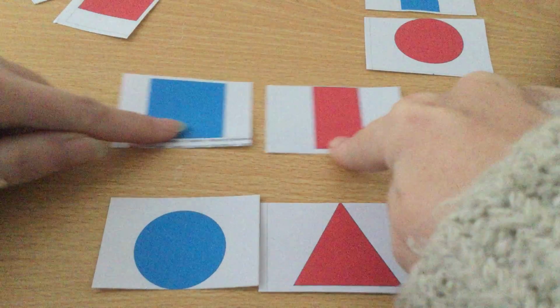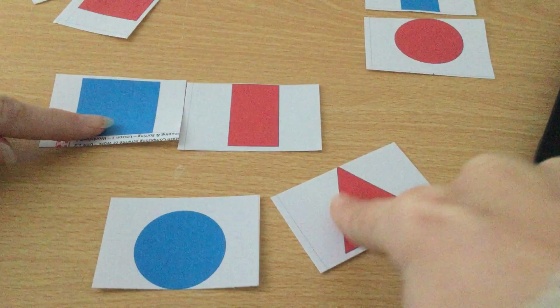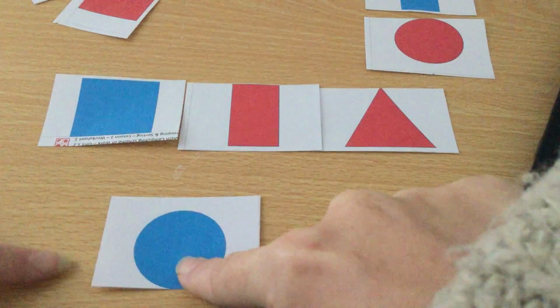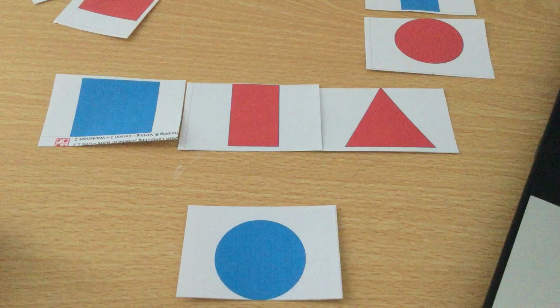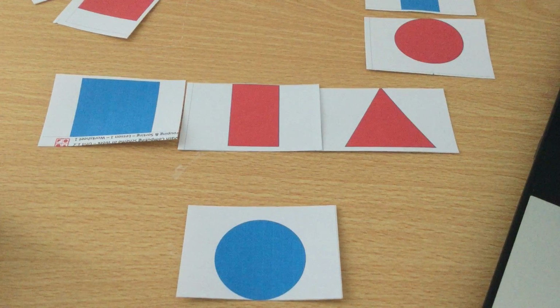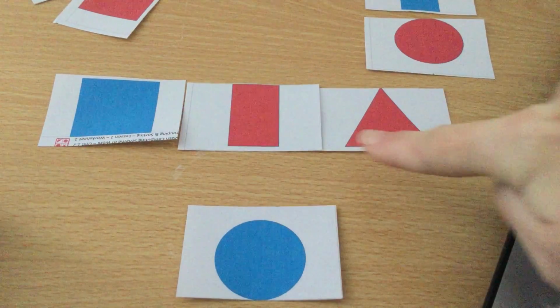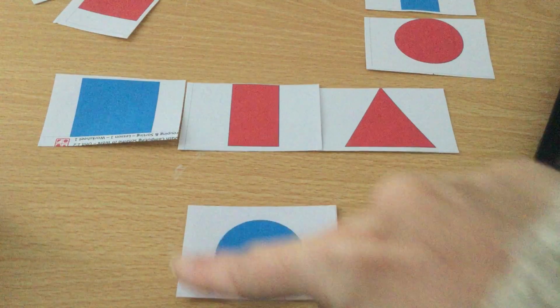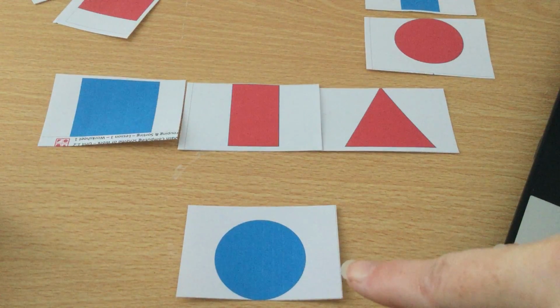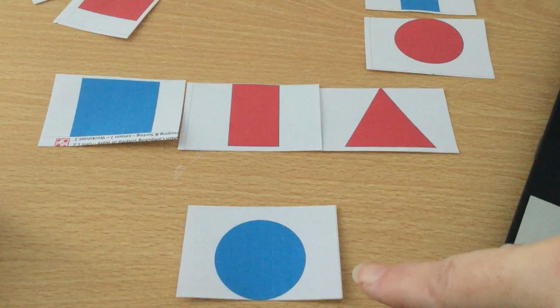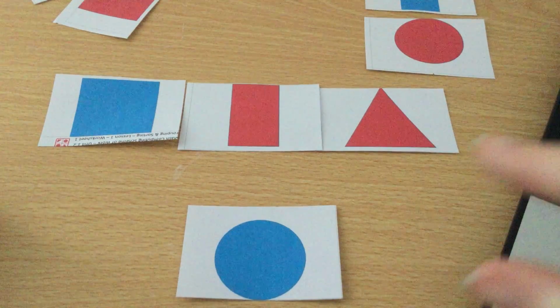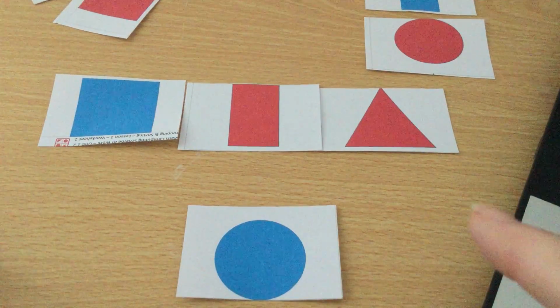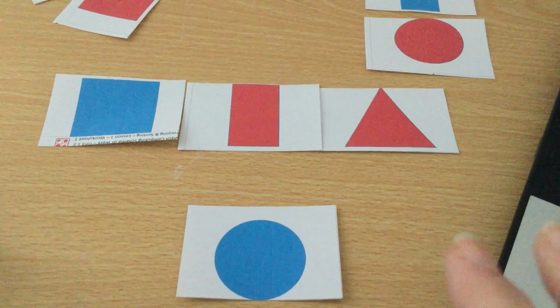I'm going to do one more. This is a bit more tricky. See if you can work it out this time. Hopefully you'll have worked it out. This group of shapes has got straight sides. This group has got curved sides. So you can see there's lots and lots of different ways of sorting these shapes.